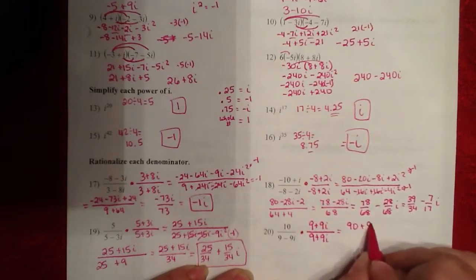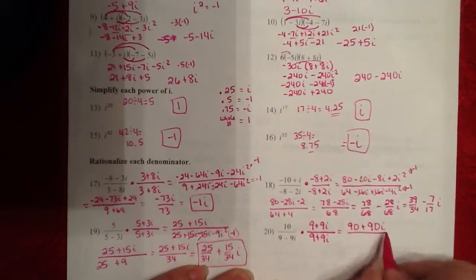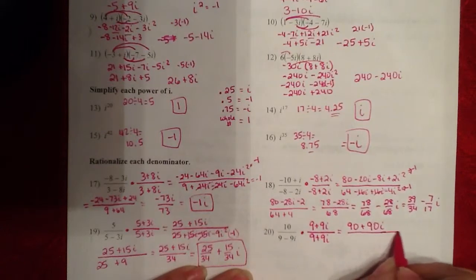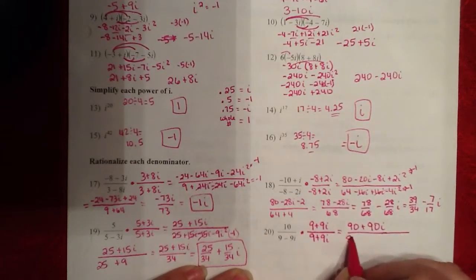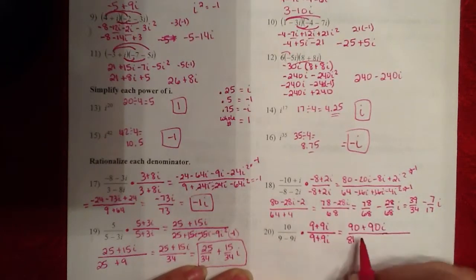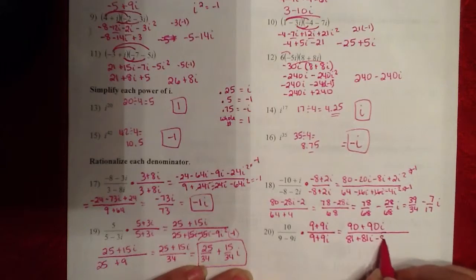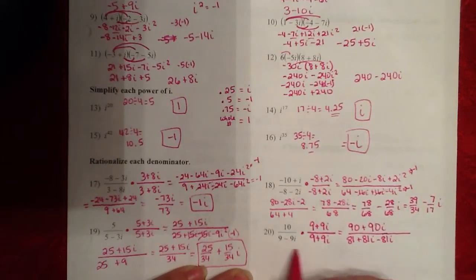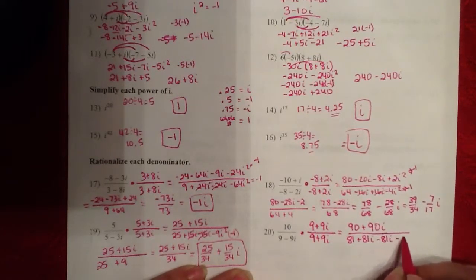10 times 9i is 90i over, I have to FOIL this out, 9 times 9 is 81. 9 times positive 9i is positive 81i. Negative 9i times 9 is negative 81i. And negative 9i times positive 9i, negative 81i squared.